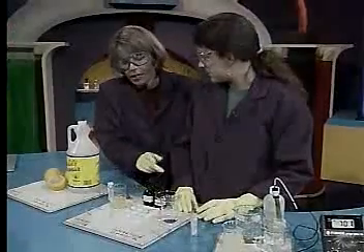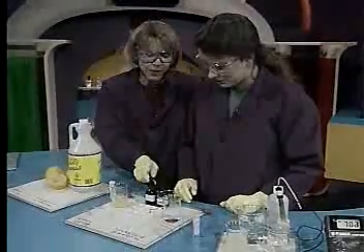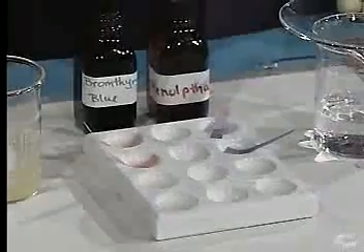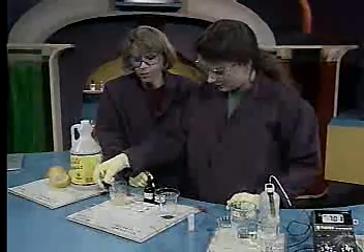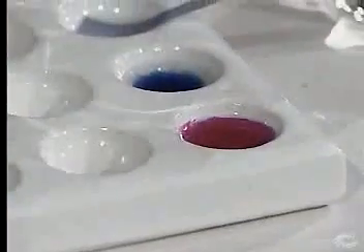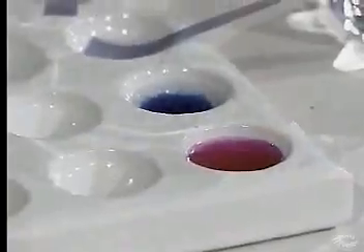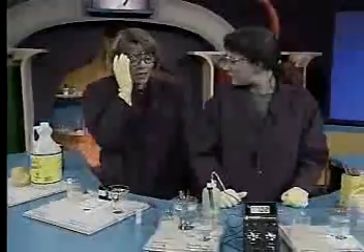Good. All right, the next test we'll use for an indicator is bromthymol blue. Okay, I'll put a drop of bromthymol blue into the ammonia, and it's blue. And in the lemon juice, it's yellow. Okay, next indicator, phenolphthalein. Phenolphthalein is colorless in lemon juice and pink in ammonia. All right, so we're done with these tests. Let's move on to the next set of diagnostic tests, taking the pH.